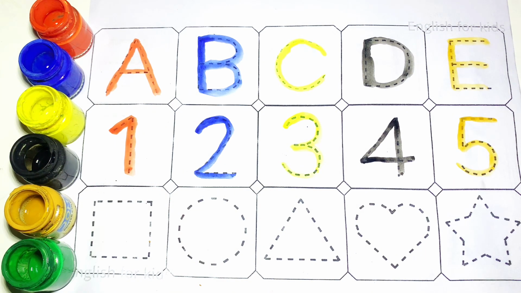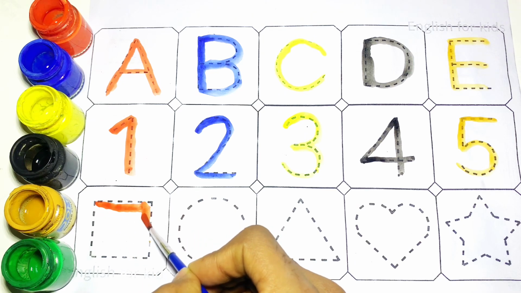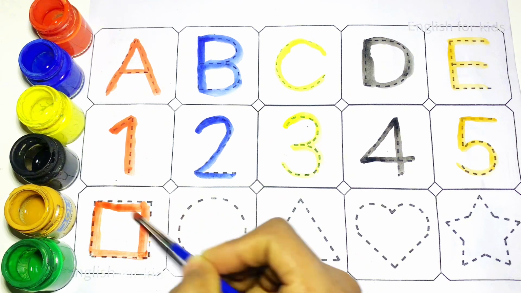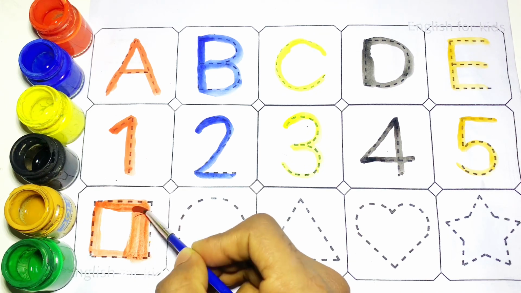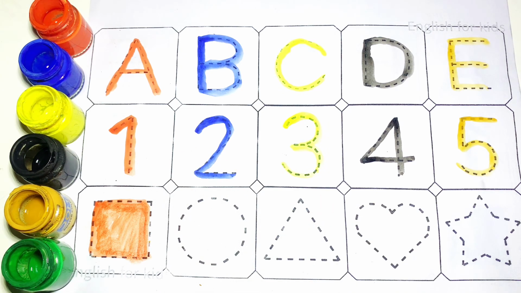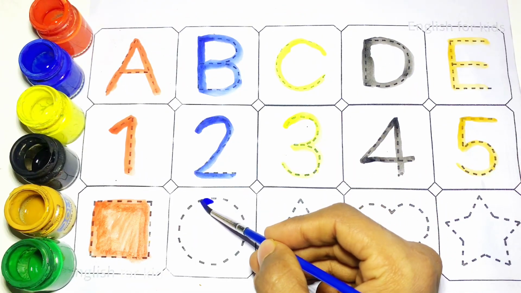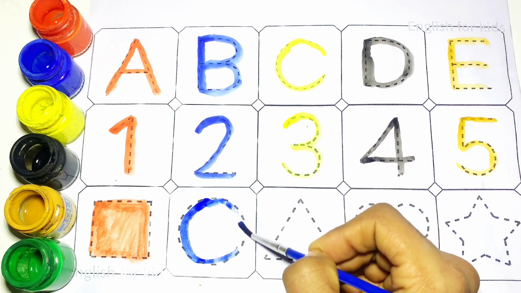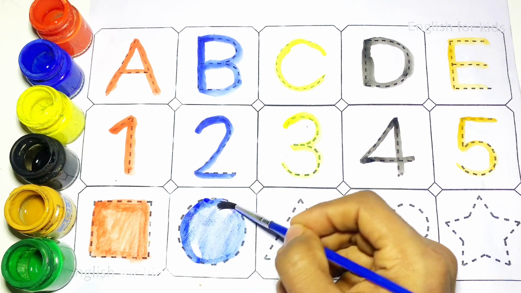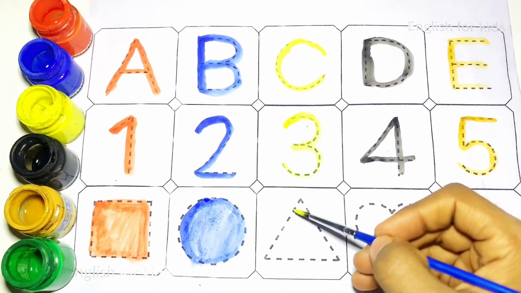Kids, now draw shapes and first we draw square. The shape of square and use red color. Kids, now draw circle. The shape of circle and use blue color. Kids, now draw triangle. The shape of triangle and use yellow color.